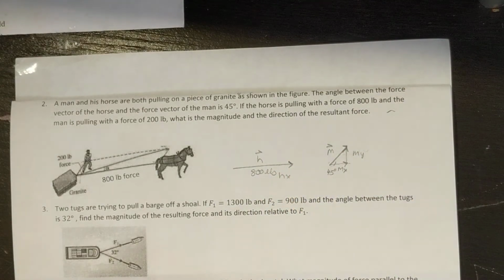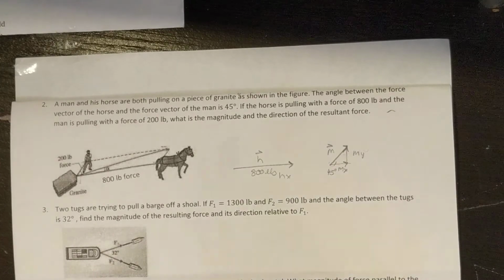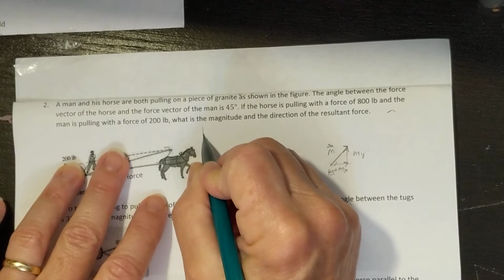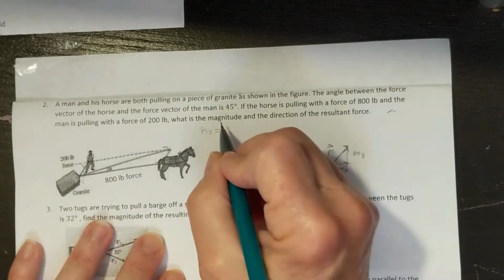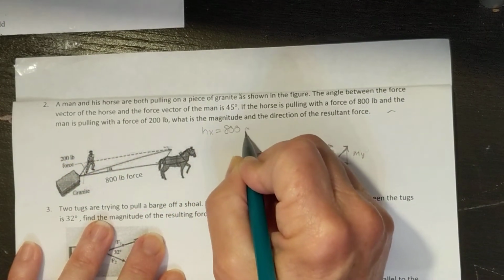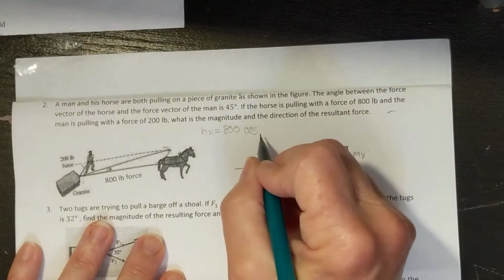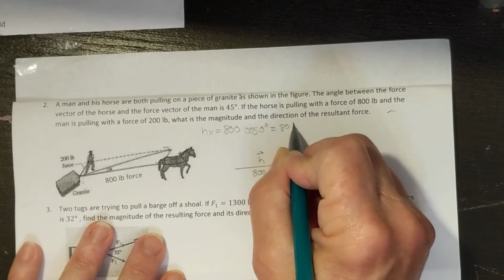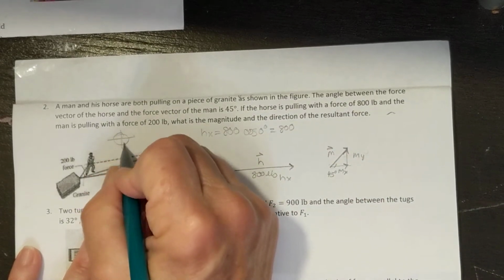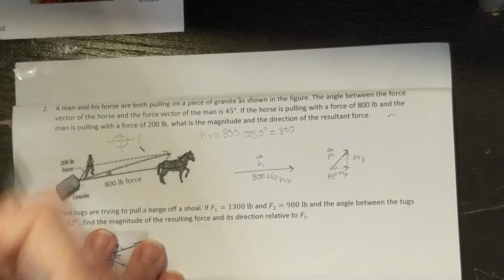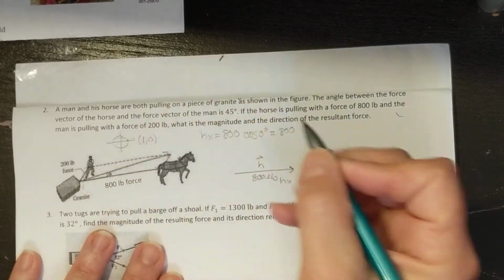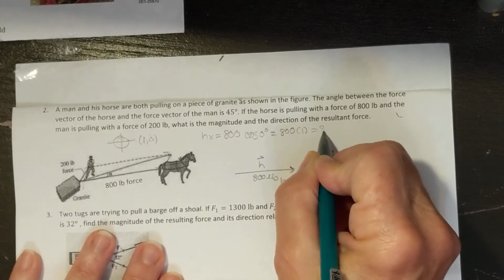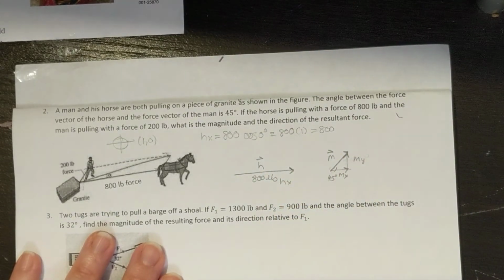I'm going to do this technically with the angle when we calculate h sub x. H sub x is the magnitude, 800, times the cosine of the angle. The angle is 0 degrees. What's the cosine of 0 on the unit circle? The cosine is 1, and the sine is 0. So 800 times 1 is just 800. In other words, the entire force is being pulled in the x direction.